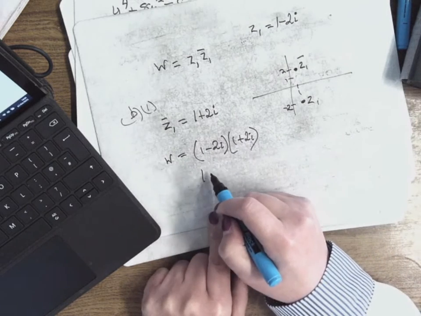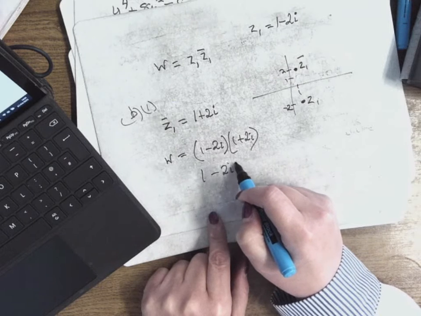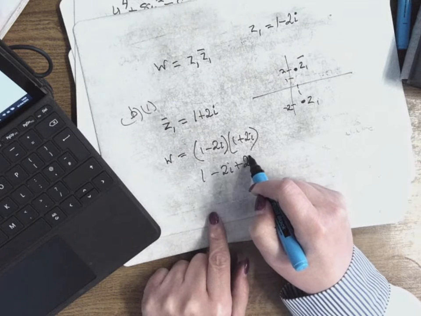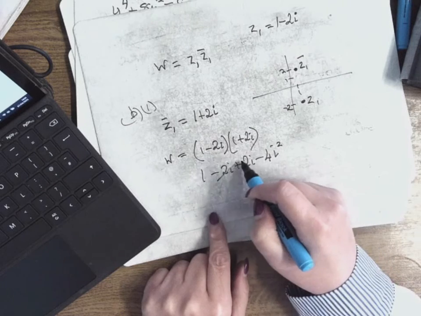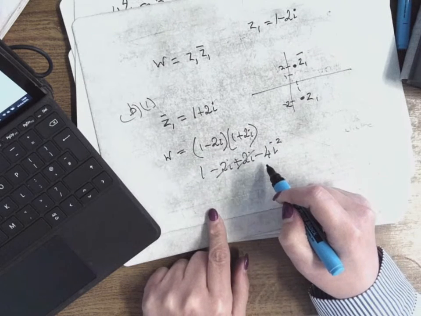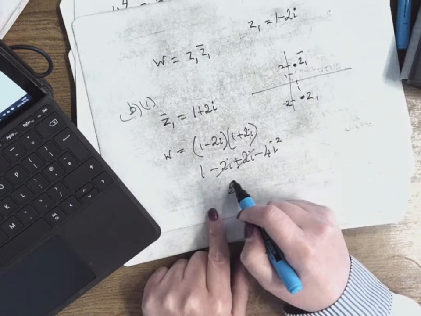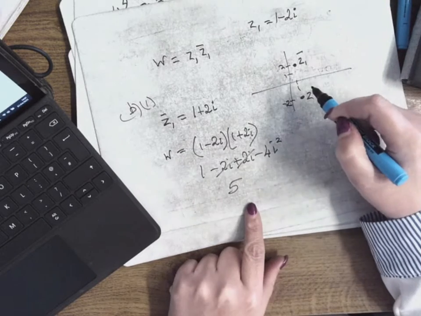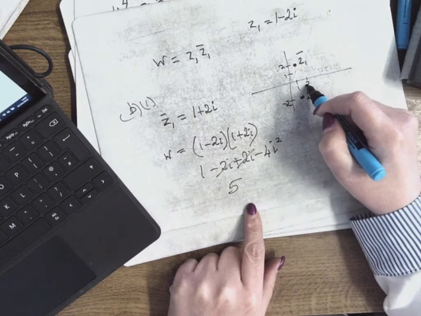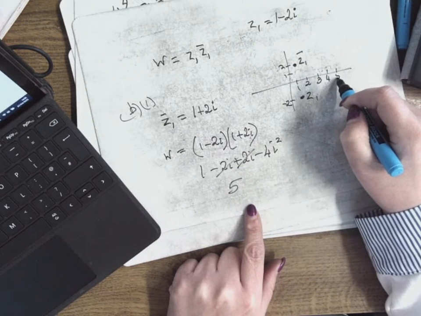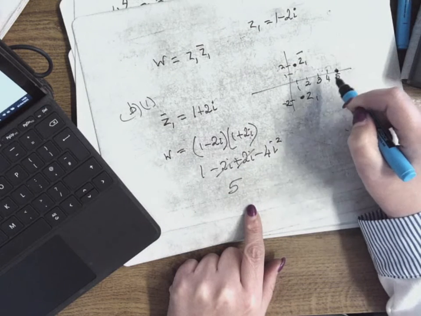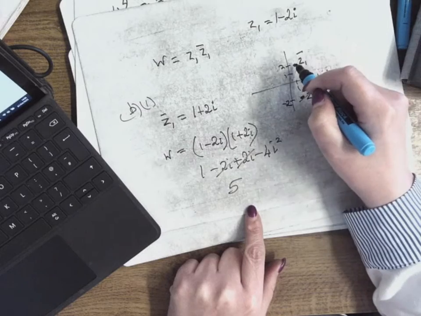Multiply that out, that's 1 minus 2i plus 2i minus 4i squared. They cancel, replace the i squared with a minus 1, so that becomes a plus 4, so that's just 5. Okay, so 5 is 1, 2, 3, 4, 5, so that's 5 plus 0i, there it is. Okay, yeah, I got that.